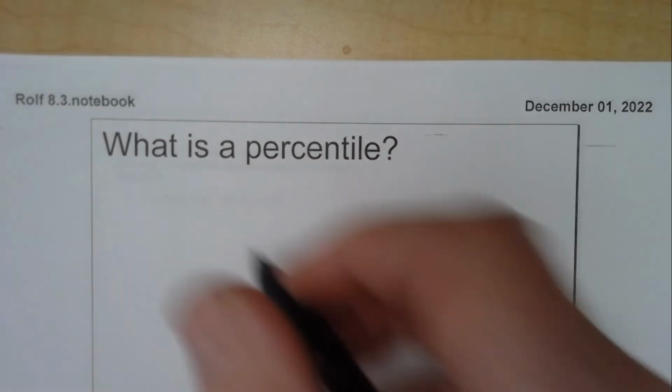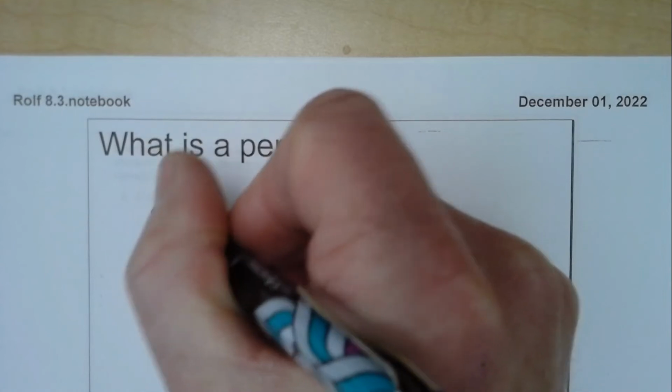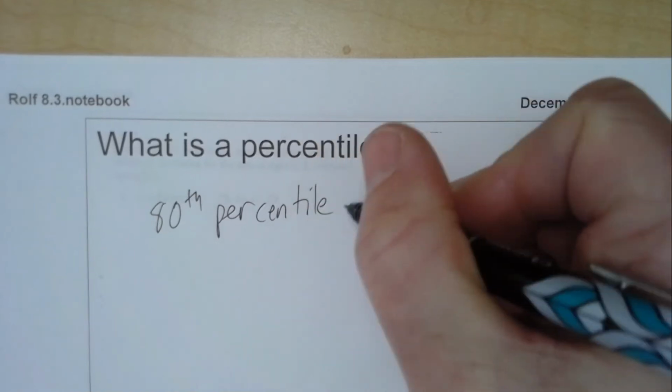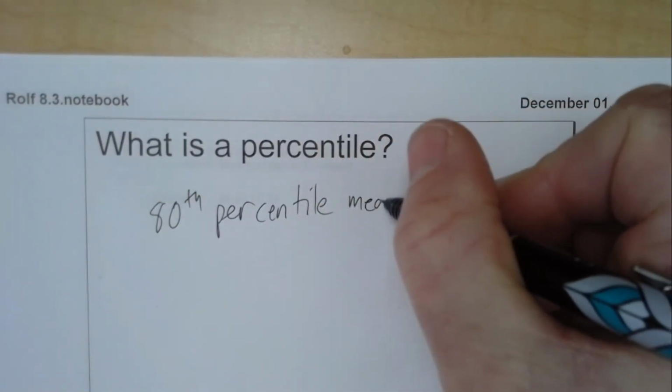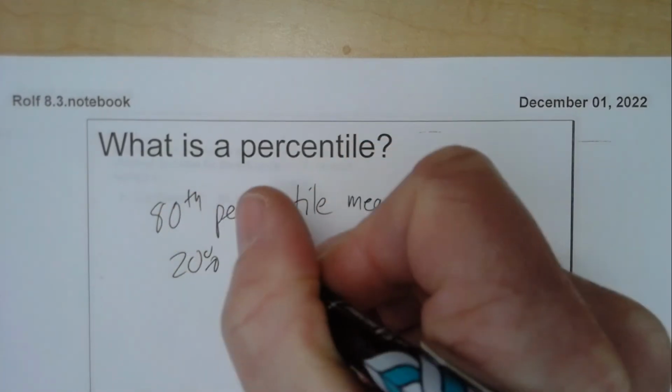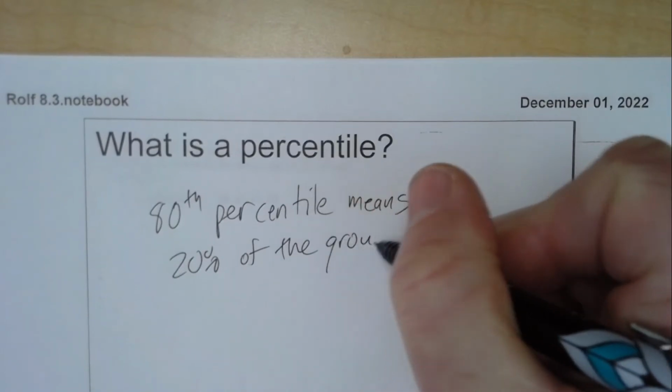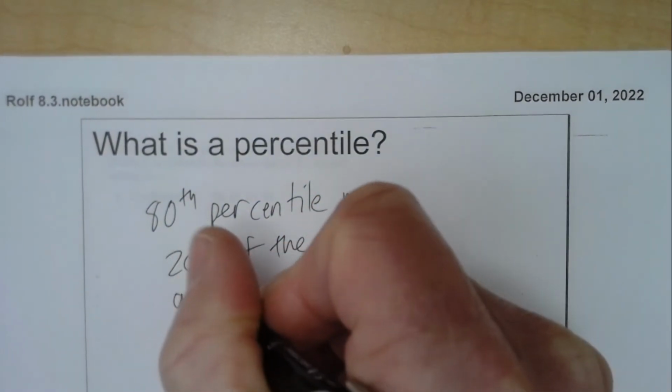All right. Percentile. What is a percentile? So a percentile is the percent that is ahead of you. So the 80th percentile means that 20% of the group is ahead of you.